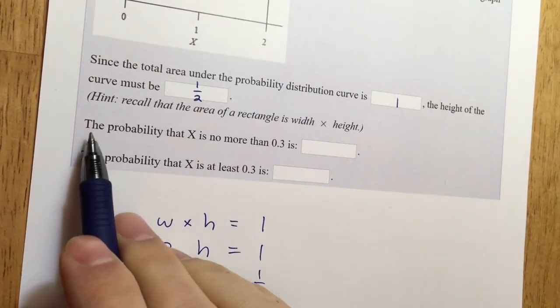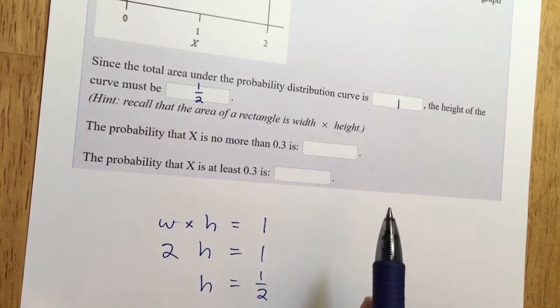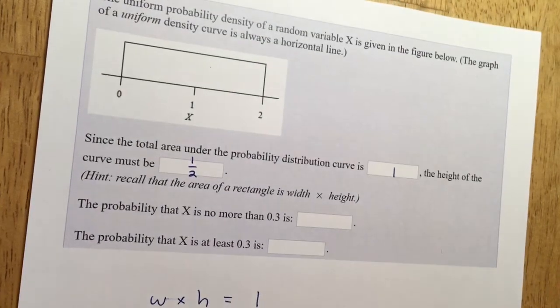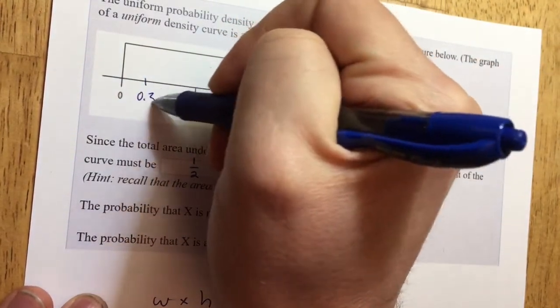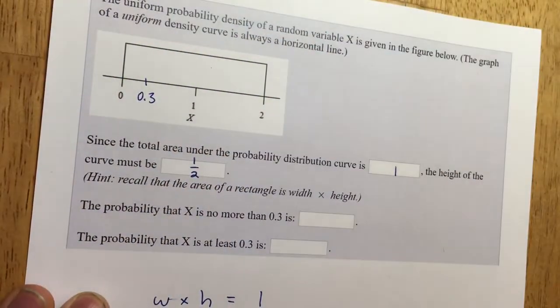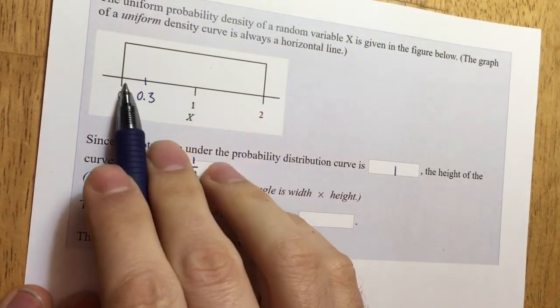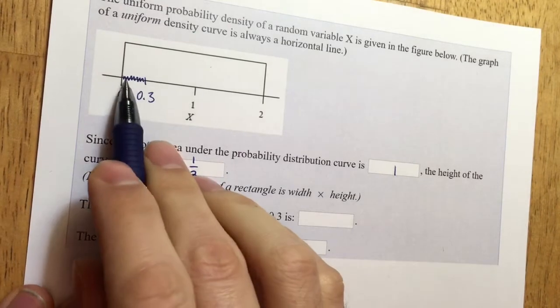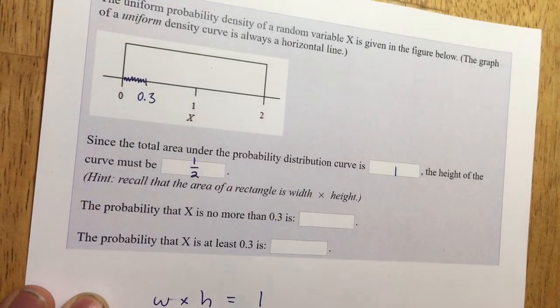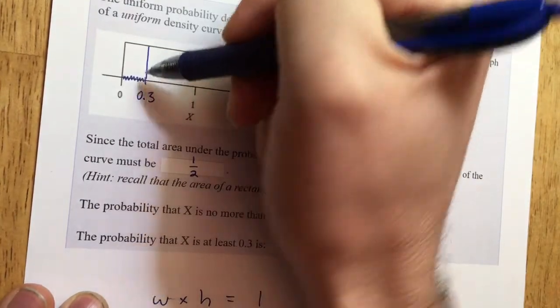Okay, let's move along here. The probability that x is no more than 0.3 is blank. Okay, well, let's look up here in the picture. Where's 0.3? 0.3 is about a third of the way to 1, so 0.3 is about here. There it is. So the probability that x is no more than 0.3, well, more than 0.3 means over here. No more than 0.3 means the other direction. So we're over here somewhere. What's the probability of a value of x falling in this range? Well, we know that the probability is given by the area under the curve. So all I do is find this area.